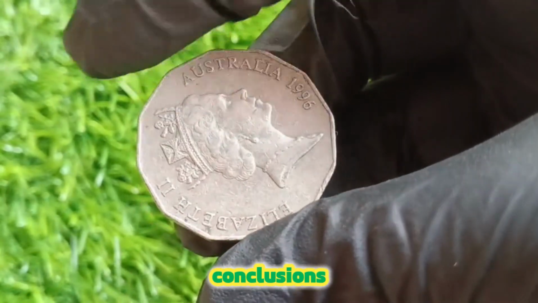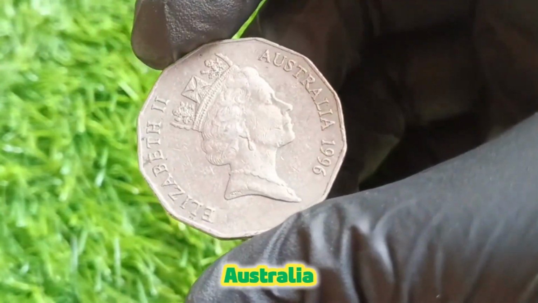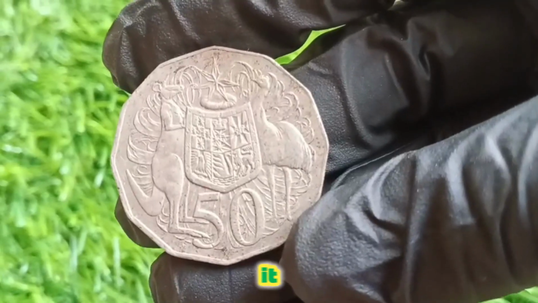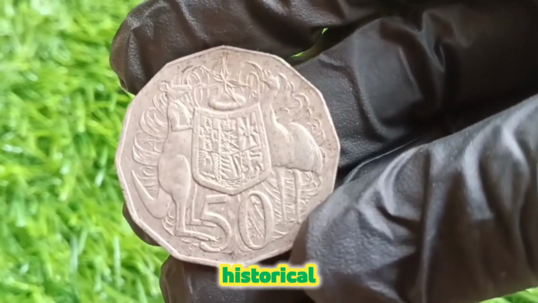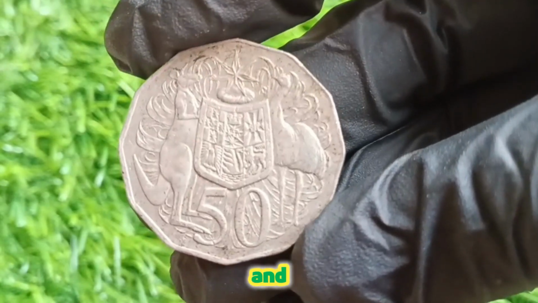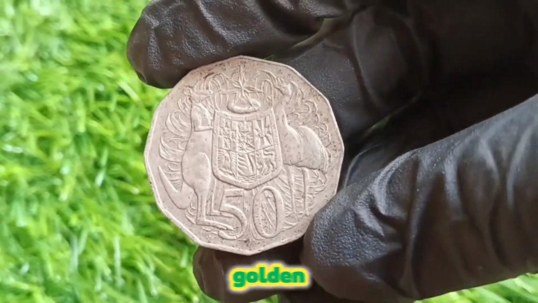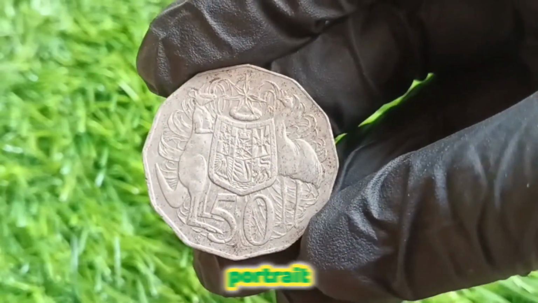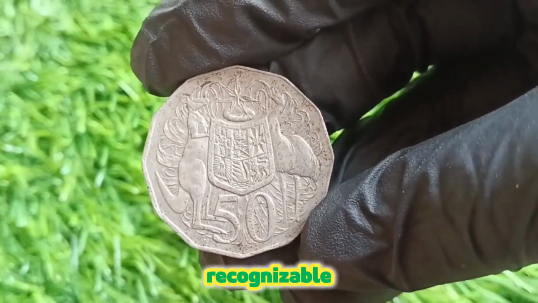In conclusion, the Elizabeth II Australia 1996 $1 coin may seem common, but it carries national pride, historical continuity, and cultural identity. Its golden color, detailed kangaroo design, and royal portrait make it an attractive and recognizable piece in any world coin collection.